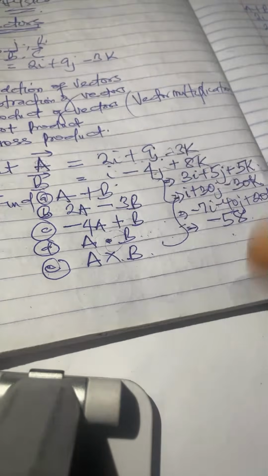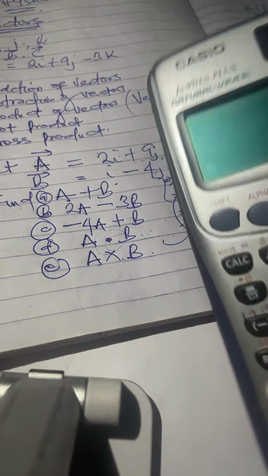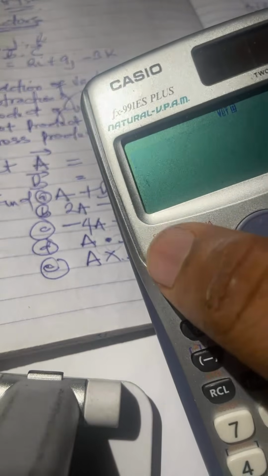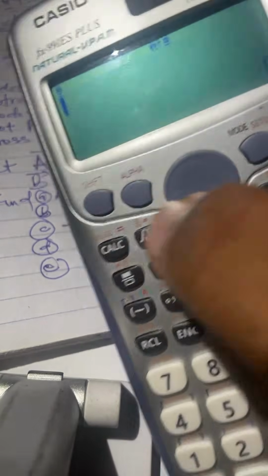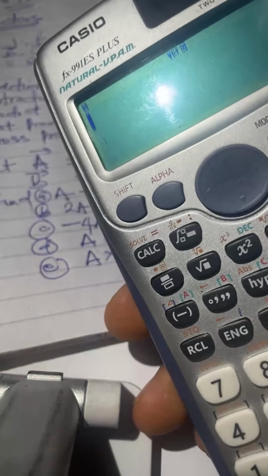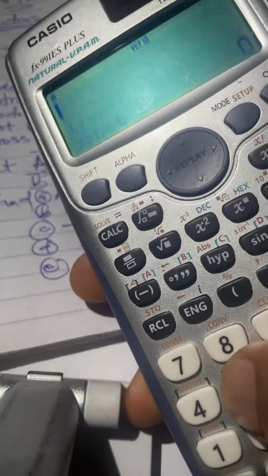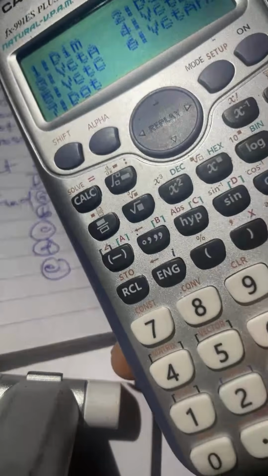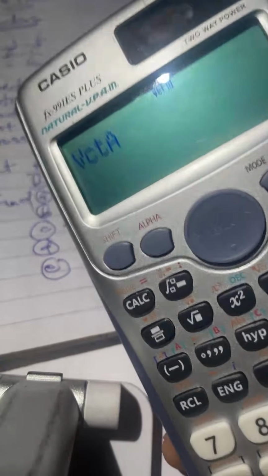So how do you get cross? But first of all, we bring out your vector. Say shift, bring vector A. So you say shift, then you press 5, then bring vector A. Vector A is 3, so you press 3. That way you've brought vector A.